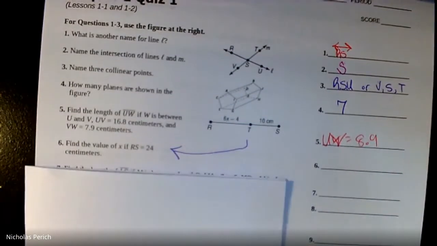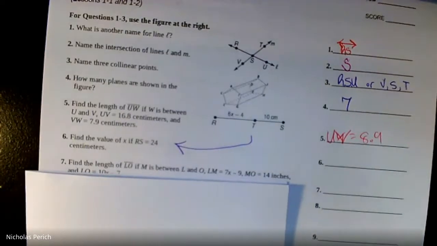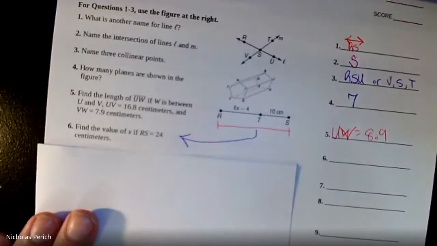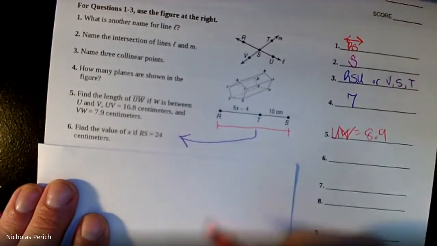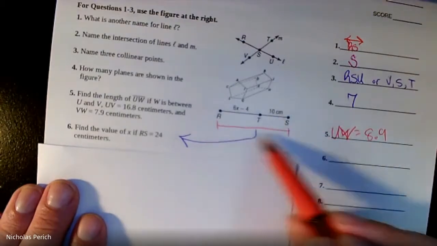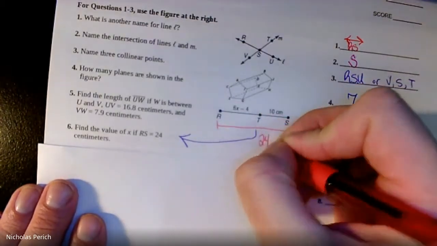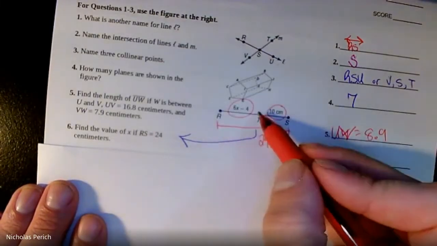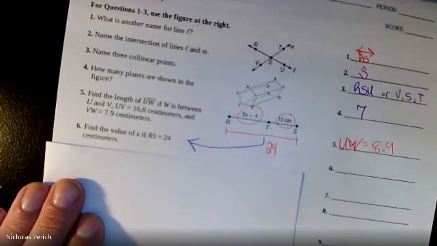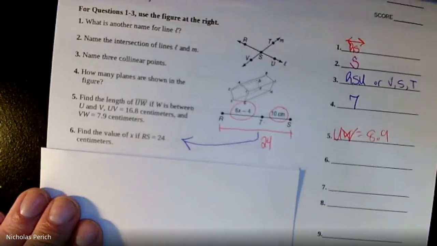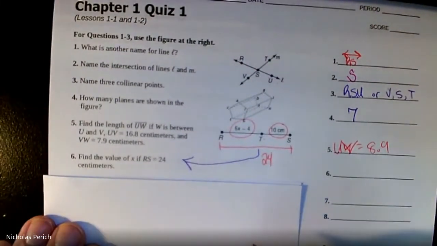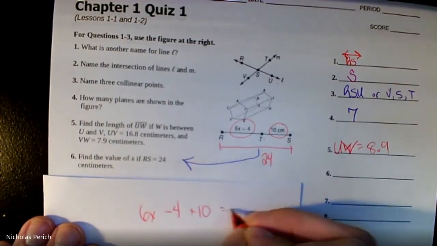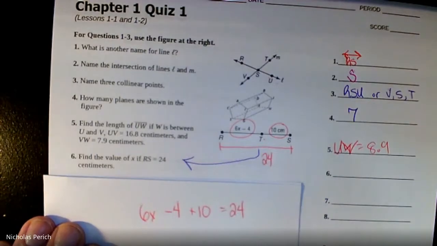All right, so find the value of X if RS equals 24. RS is the whole thing. So if RT plus TS equals RS, and RS is 24, then I can add that guy plus that guy, set it equal to that guy. That should make sense. So I am going to say 6x minus 4 plus 10 equals 24.